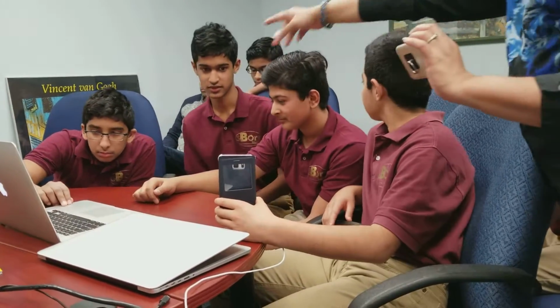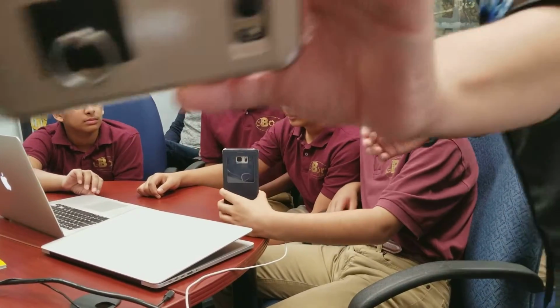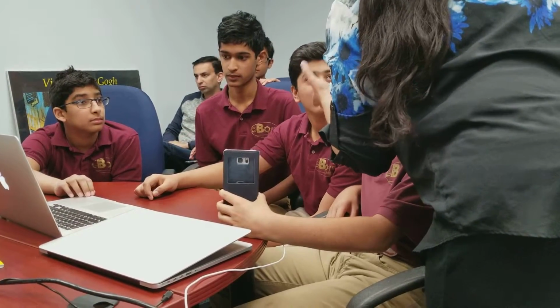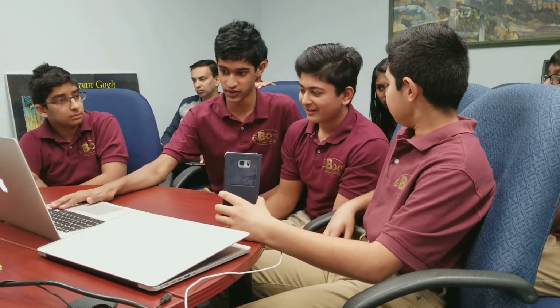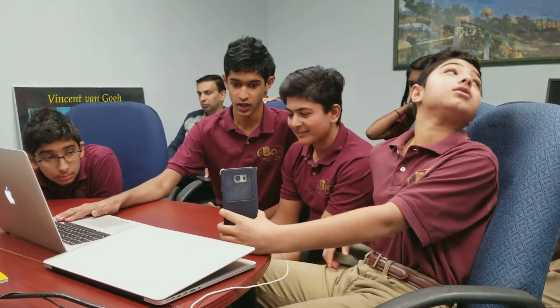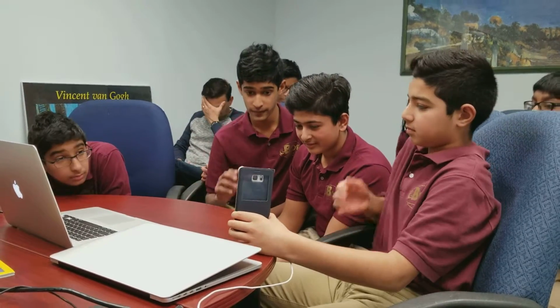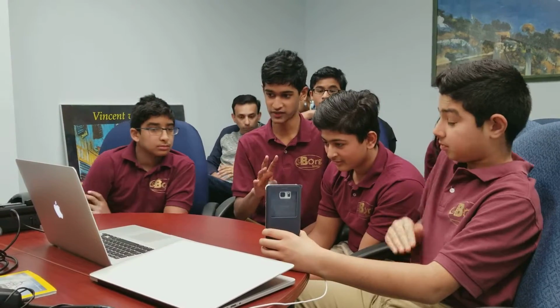So how many motors do you have now? 4 for the main wheels, 1 for going up and down. How many motors in all? We have 4 motors for the wheels, 4 motors for the main base.